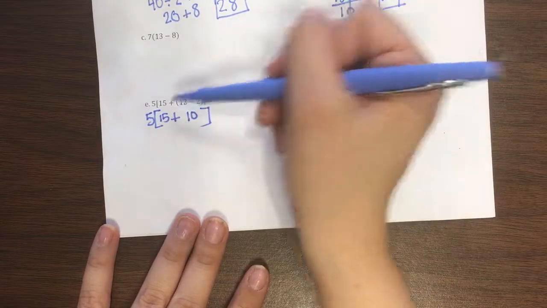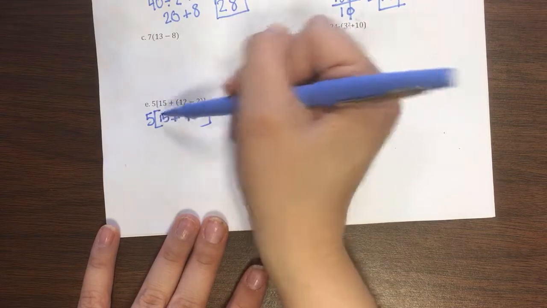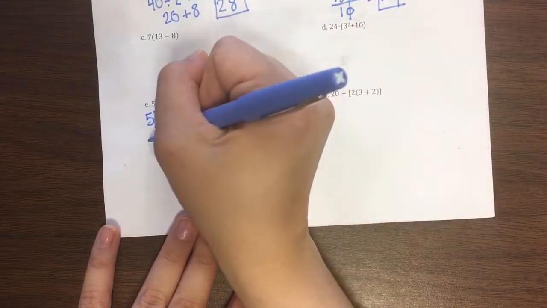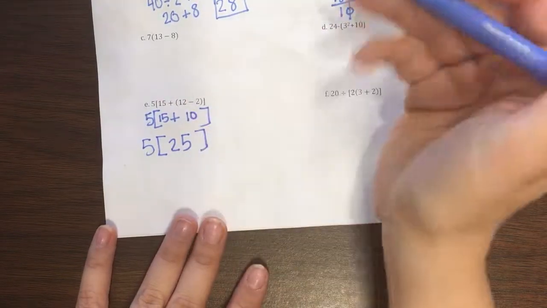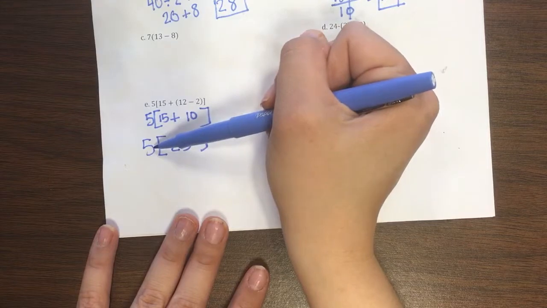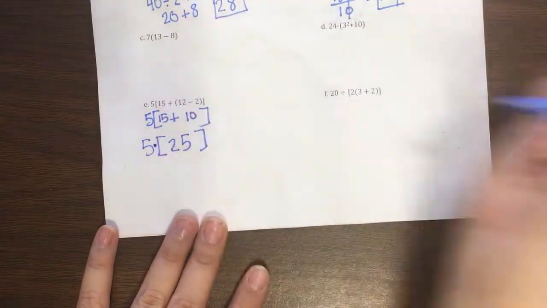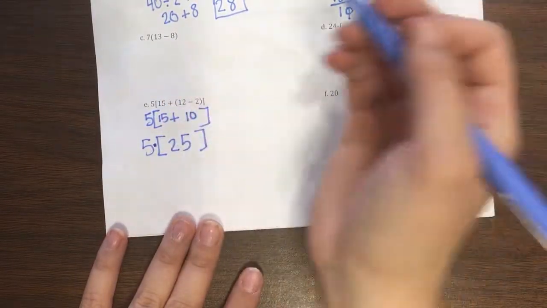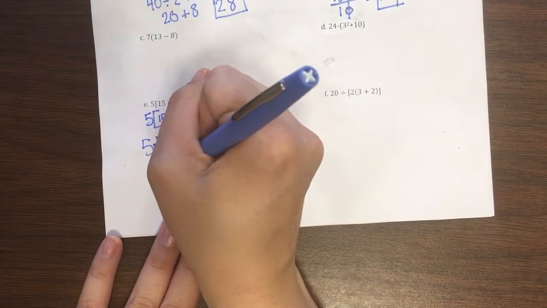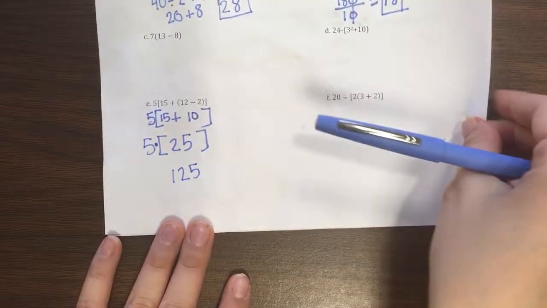Now we can move on to the next set of parentheses, our outer parentheses. Well, we're left with 15 plus 10, which we know is 25. Whenever there is not a symbol between a number and a parenthesis, you can always assume it's going to be multiplication. So we have 5 times 25, which is going to be 125. And that is how we are going to follow our order of operations.